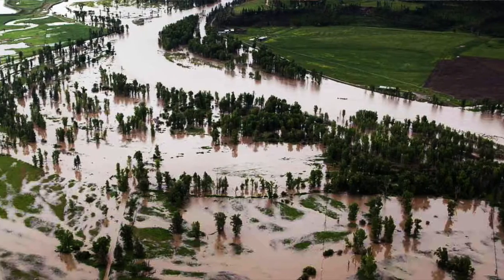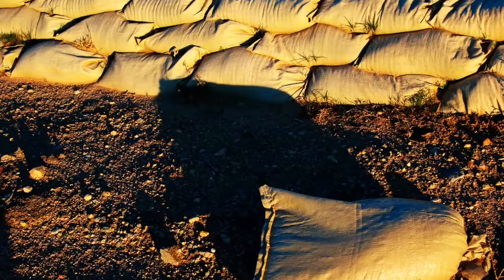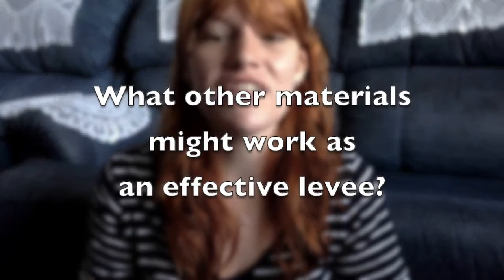A levee is a device that we construct to be an effective barrier against flowing water in the event of a flood. These are usually made out of sand. Our aim in today's experiment is to find out what other materials might work as an effective levee against flowing water.